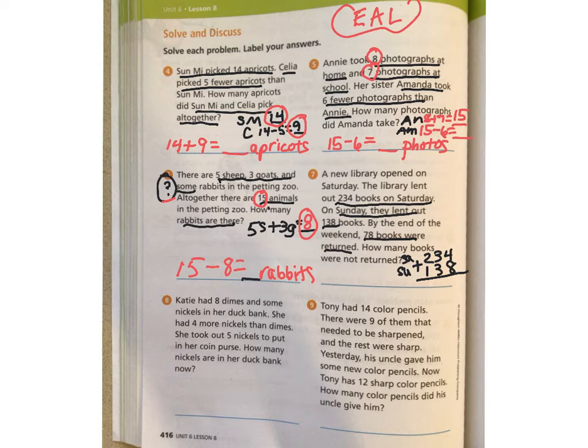Remember, these are multi-step. And then once I get that answer, I remember now that there were only 78 brought back. So how many were not brought back, right? So let's go ahead and add that. I've got 8 plus 4, 12. 3 plus 3 plus 1, 7. 2 plus 1 is 3. All right, now I know how many books they gave out. And I know that there were only 78 that came back.